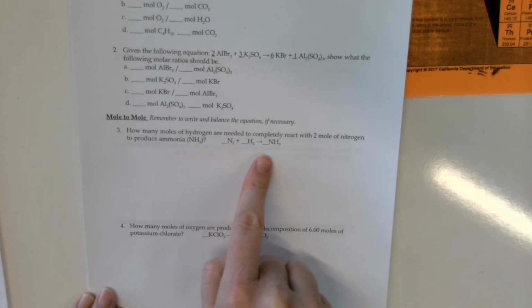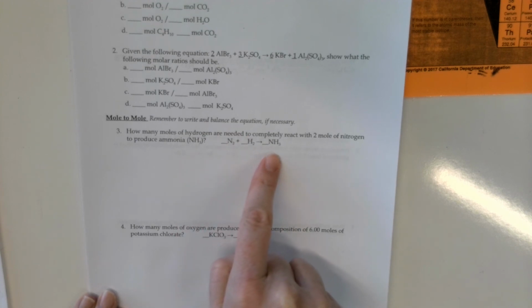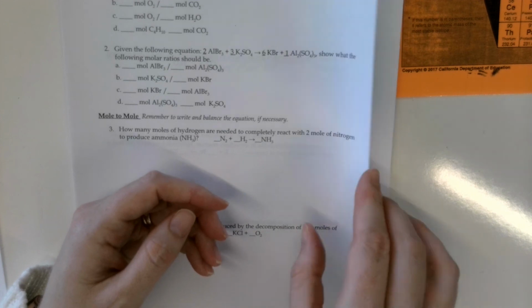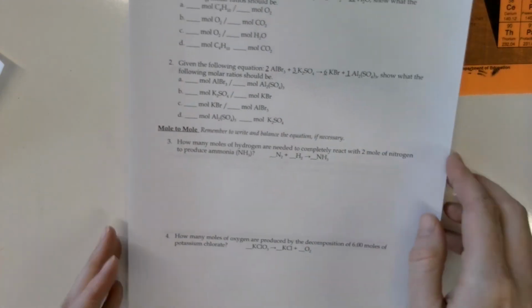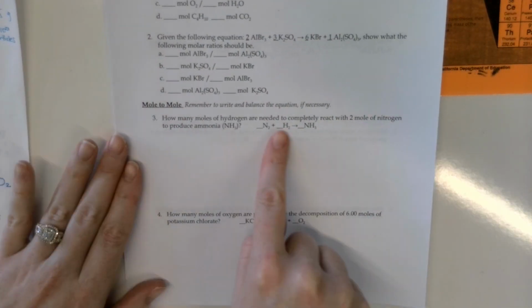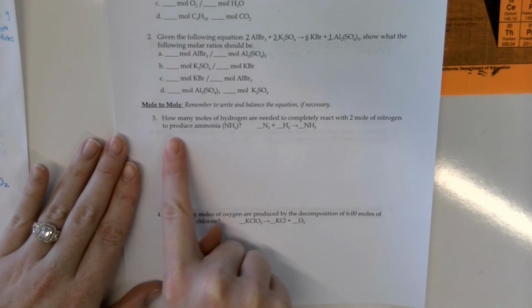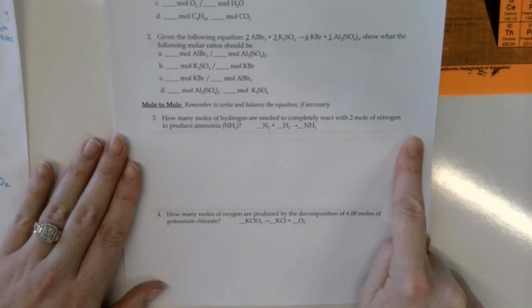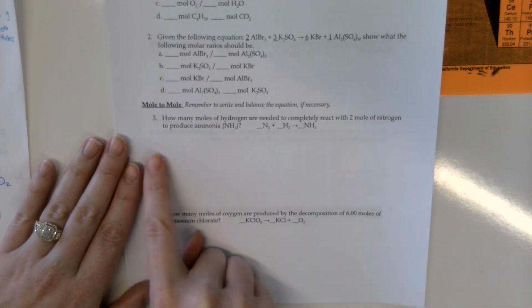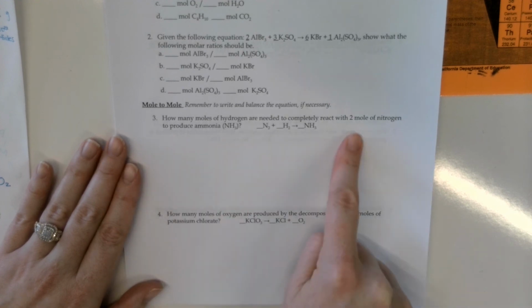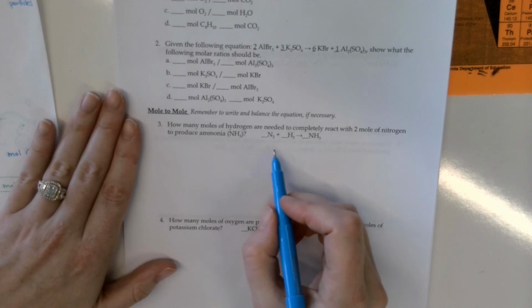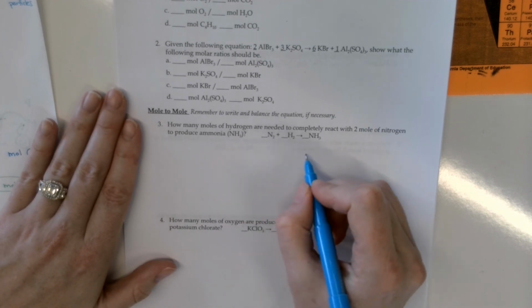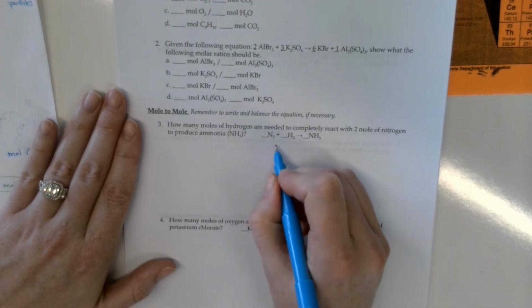Once you get down to 3 through 5, first step is always to balance the equation. I have given you all of the equations that you need. Some are balanced in this packet, some are not. But as for 1 through 8, none of them are balanced. Do not take up all of this space to balance an equation. That is not the goal. The goal is to be able to do mole problems. So for example, we need to balance this equation first. I would take up a very small amount of space.